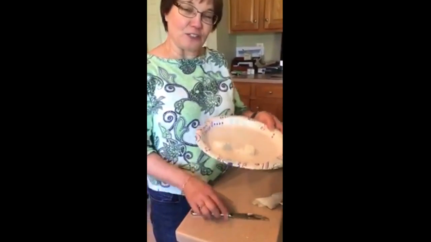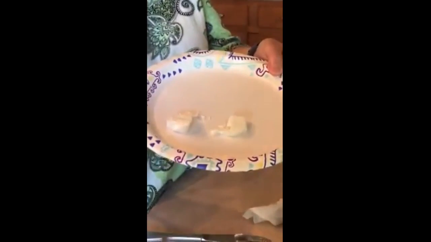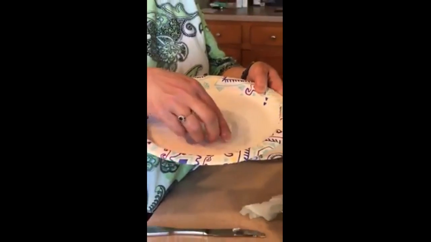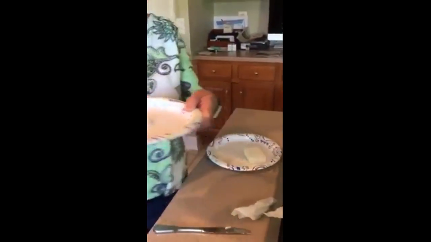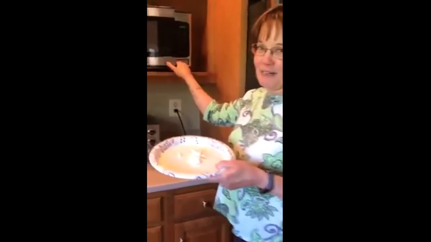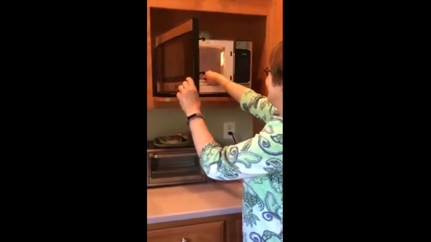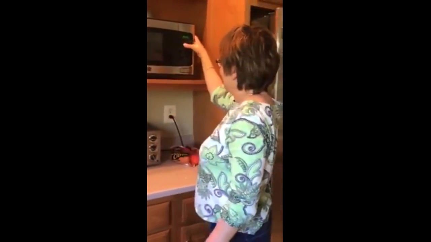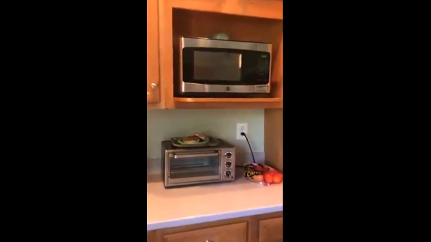So as you see, I just cut off a small amount of this. So if you want to try this at home so your parents don't kill you, make sure you're using a small amount. So now we're going to put this into the microwave. And we're going to cook it for about 30 seconds on high. And maybe you could bring that over closer to the microwave so maybe they could see what's happening inside the microwave. Ooh. Wow.